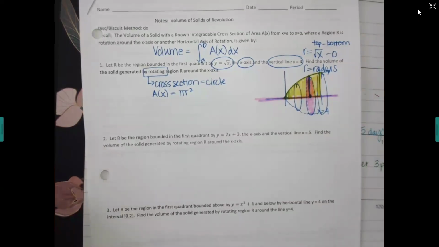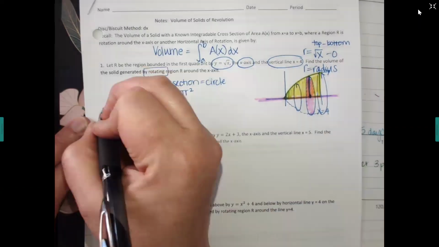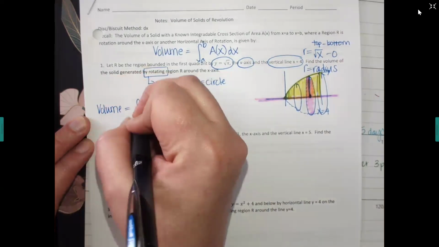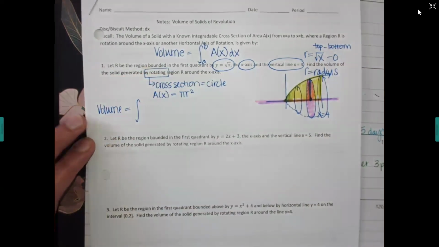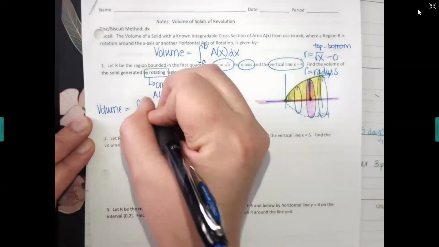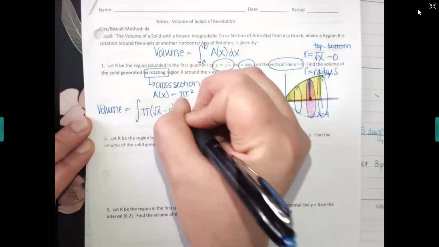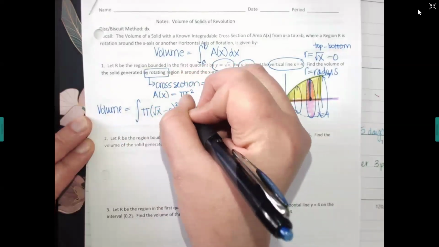And then from there, it's what we did last class. You're going to do volume equals the integral of pi r squared, where my r is going to be replaced with square root x minus 0, squared.